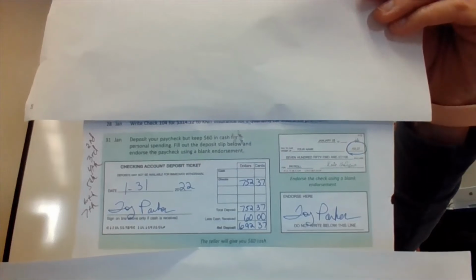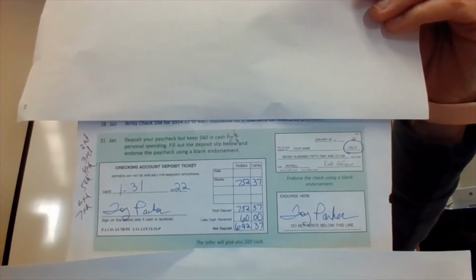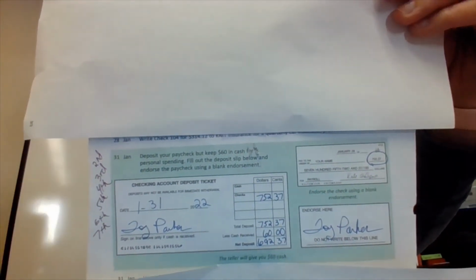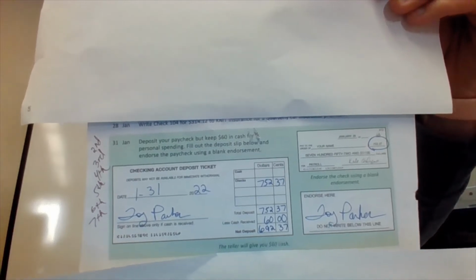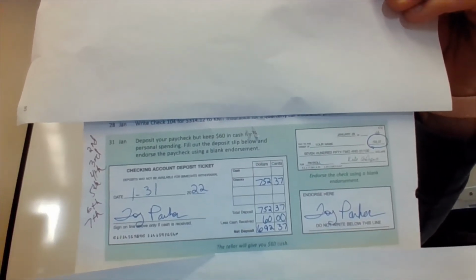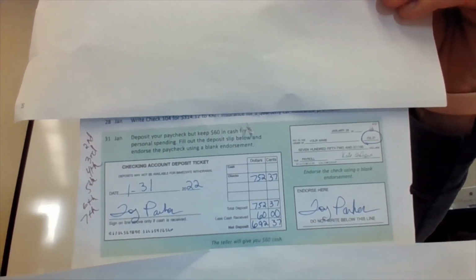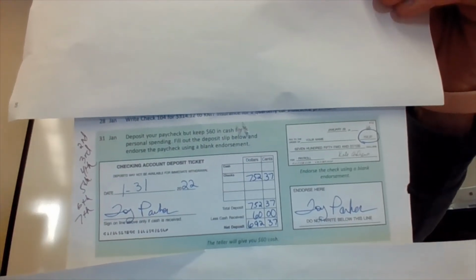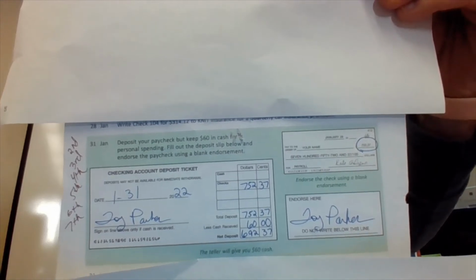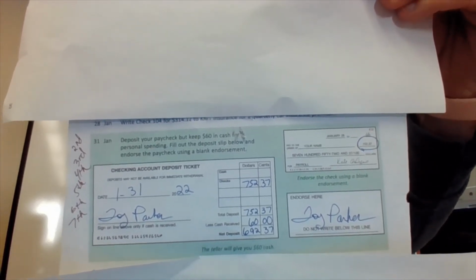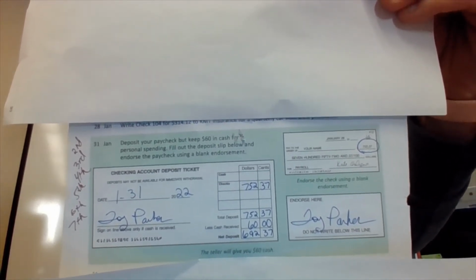So in addition to filling out the deposit slip, you also need to endorse the check. So located over here underneath the check, you're going to see a blank space. And if you read the instructions above it, it tells you that you need to endorse it using a blank endorsement. What a blank endorsement is, you sign your first and last name, and that's all you have to put on a blank endorsement. So make sure you add that to the deposit as well.